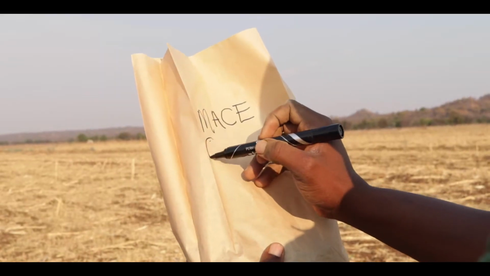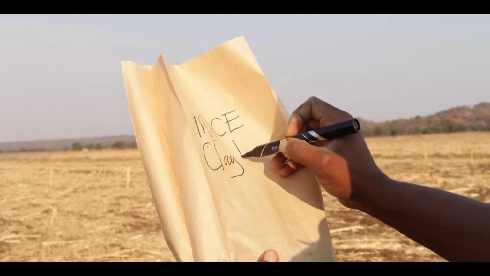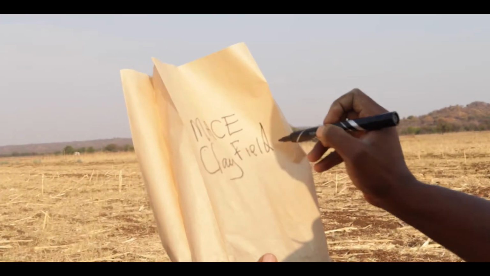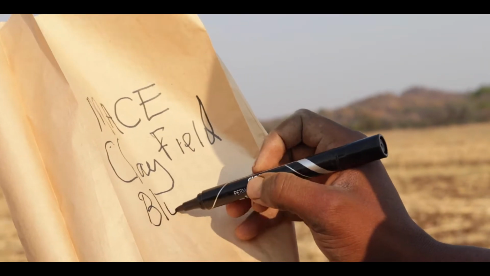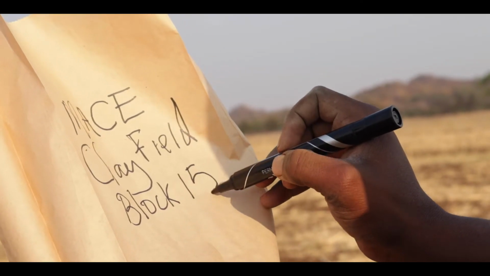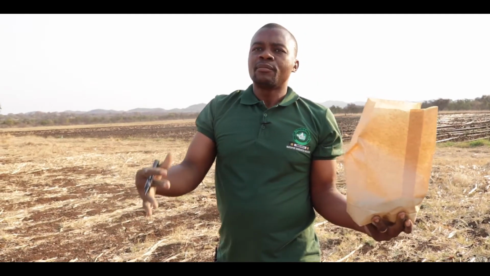This information is very important. When the results come, we can then assign them to the appropriate block of land where we took the samples. Normally, the results differ from field to field and from block to block, depending on practices that have been done previously or the crop that has grown previously.